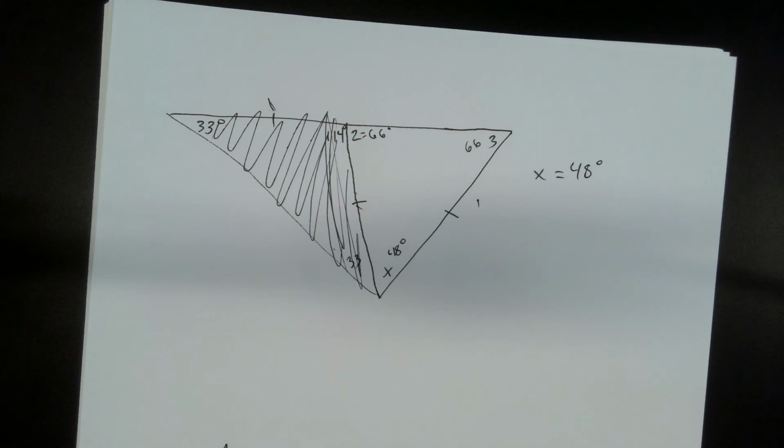Hold on. So, this is 35, that's 35. Okay? That's the angle. So angle E is 30.